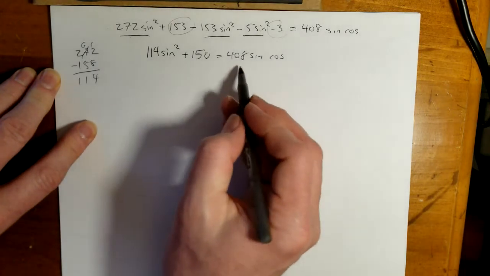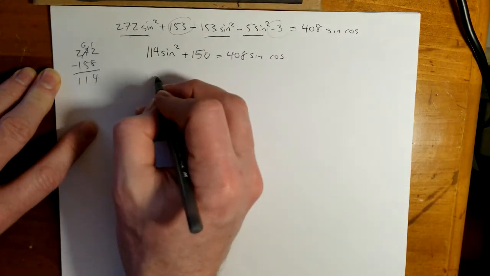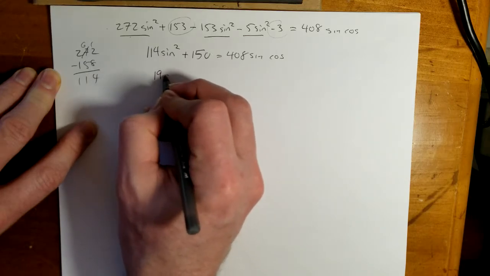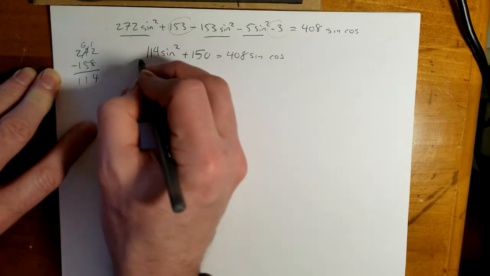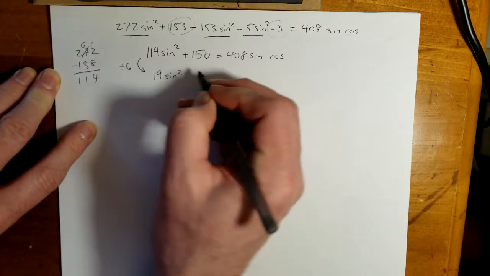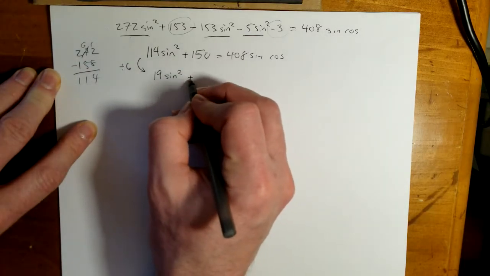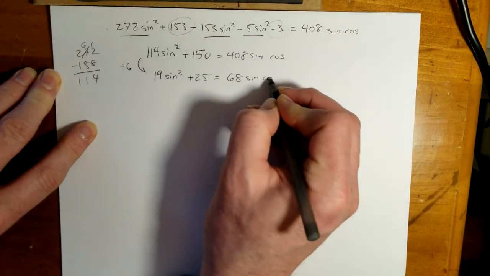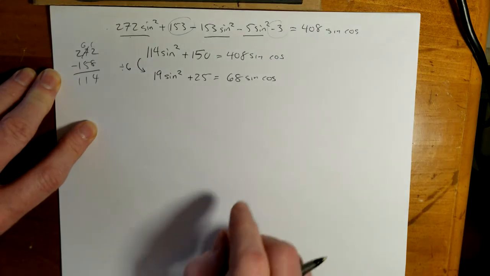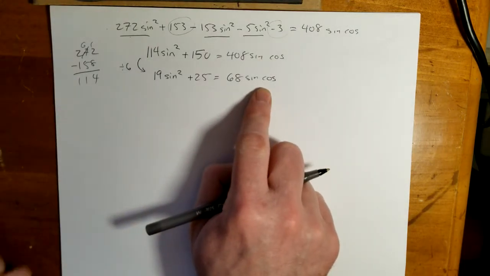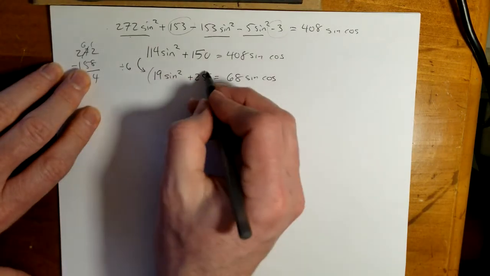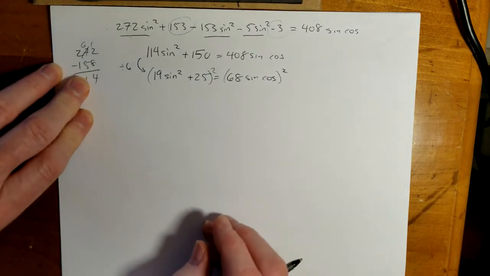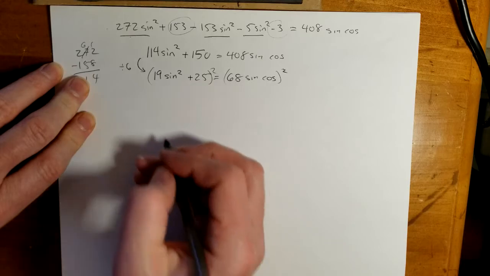I can divide by 6 to simplify this down a little bit. So I have 19 sine squared. So again, divide by 6. 19 sine squared plus 25 is equal to 68 sine times cosine. Now I need to get rid of this coupling here, so I'm going to square both sides, which doesn't immediately get rid of the coupling, but then I'll have a cosine squared, which I can convert to a sine squared.